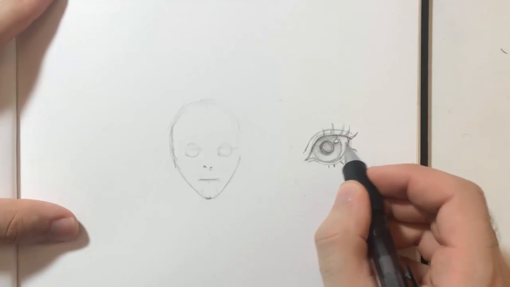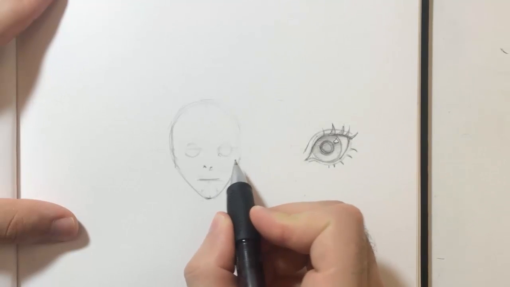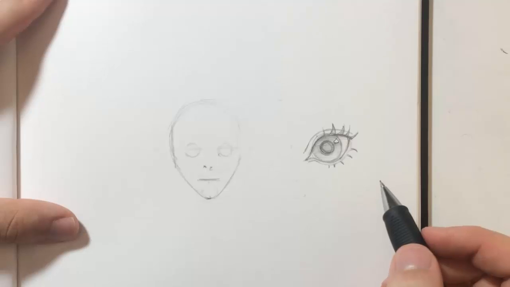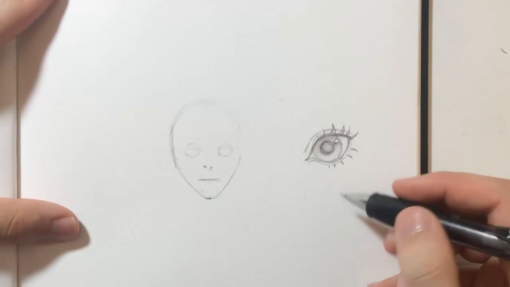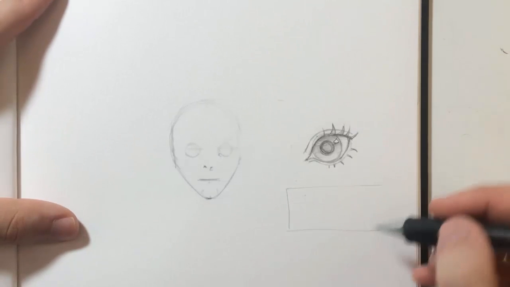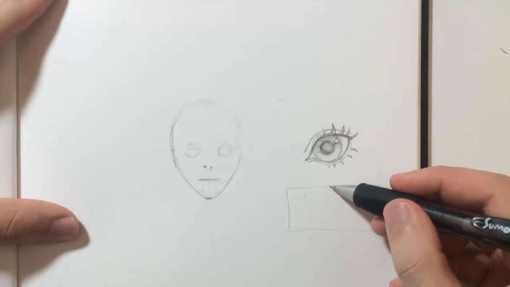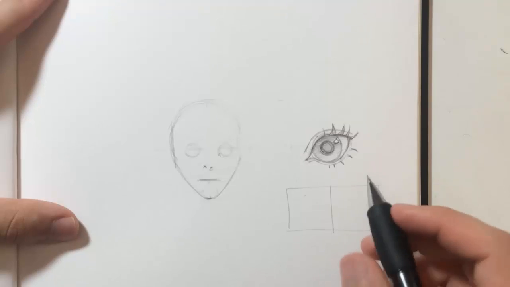Now we're going to do the same thing, or similar to this, over here. And then we're going to also do it on both sides. One trick for symmetry, if you're having trouble getting this on to the other side, is practice your symmetry by just making a rectangle and having a line down the middle. And let's say we could just make up any shape, it doesn't matter.